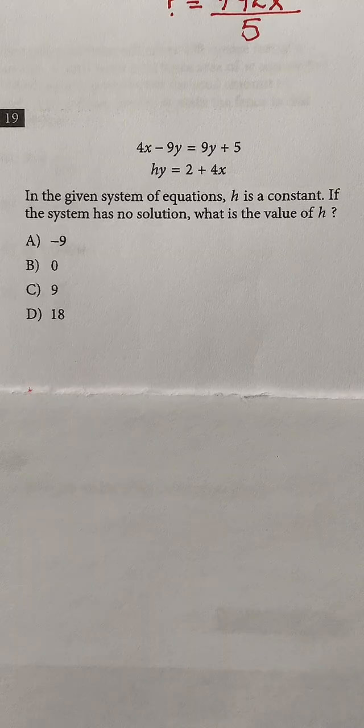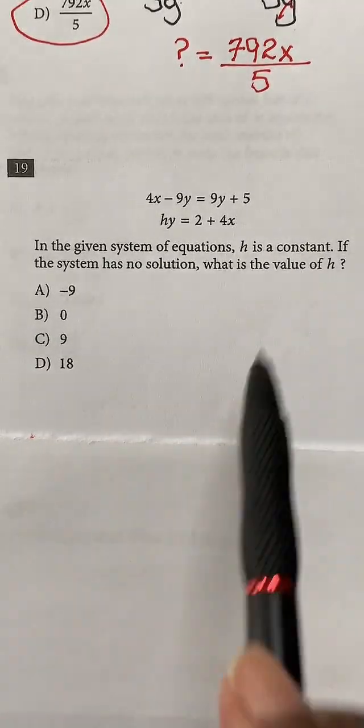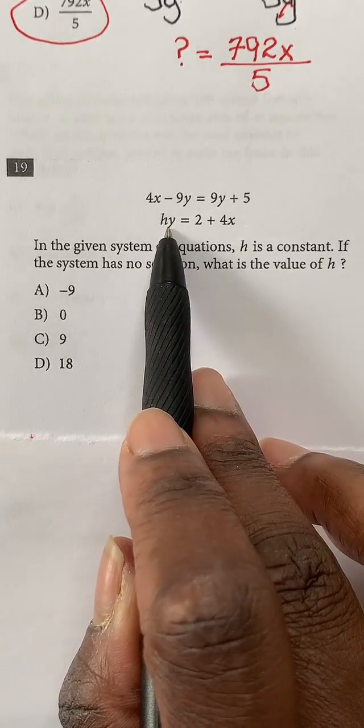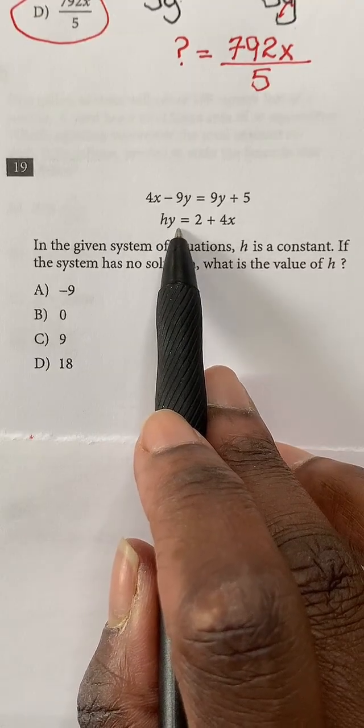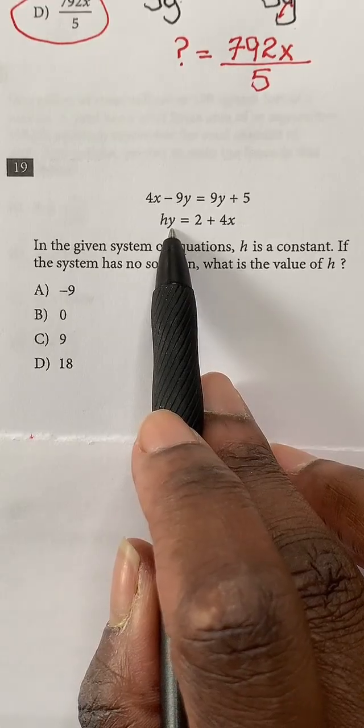Can you plug in the numbers? You could. But I'm going to show you something even easier. So, we have our 2 equations. And if I notice that this equation is basically solved for y, per se.